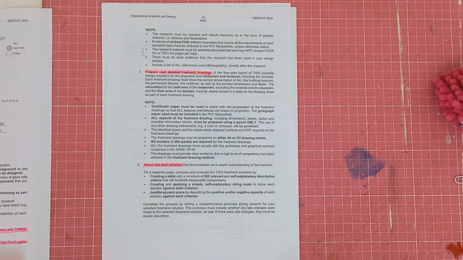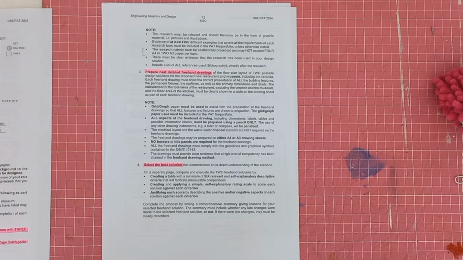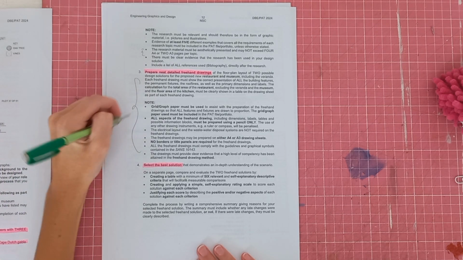So all aspects of the freehand drawing must be prepared using a pencil only. Do not use drawing equipment. Electrical layout and wastewater are not required yet. Freehand drawings must be prepared on either A4 or A3 drawing sheets. No borders or title panels are required for the freehand drawings. All the freehand drawings must comply with guidelines and graphic symbols. And the drawings must provide clear evidence that a high level of competency has been attained in the freehand drawing method. Okay, so this is your third part of phase 1.